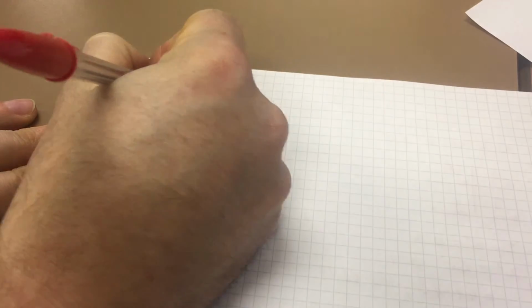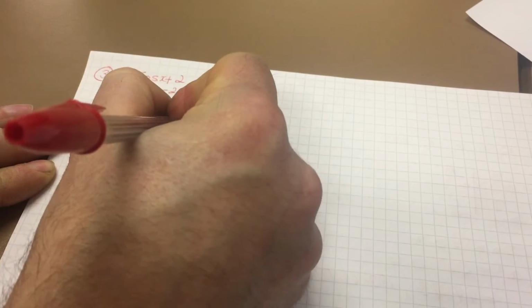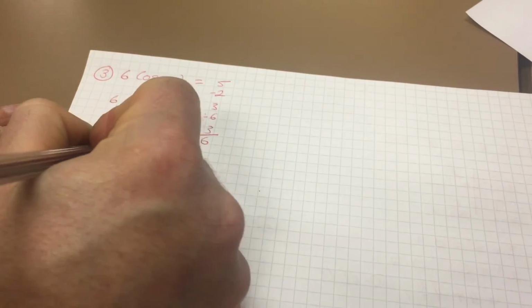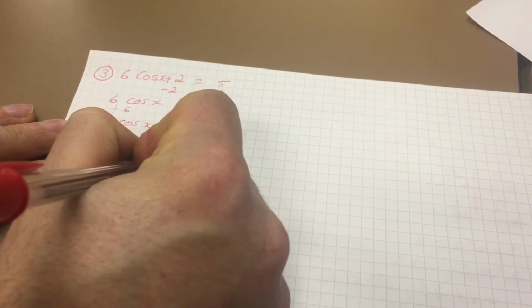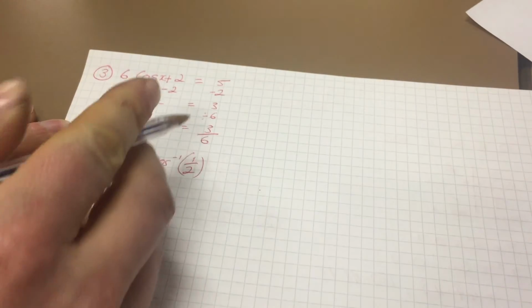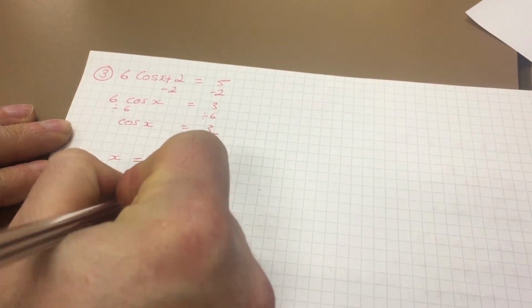Take away 2 from both sides. 6 cos x equals 3. cos x equals 3 over 6, because I divided by 6 on both sides. So x can be calculated by taking the inverse cos of 1/2, because 3/6 simplified becomes 1/2. So our first answer is 60.